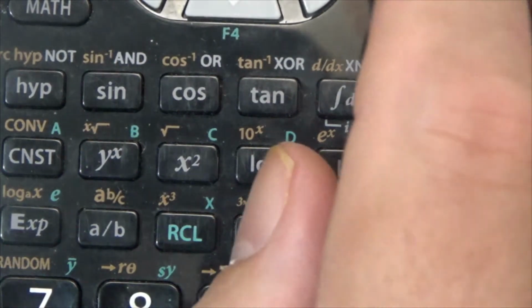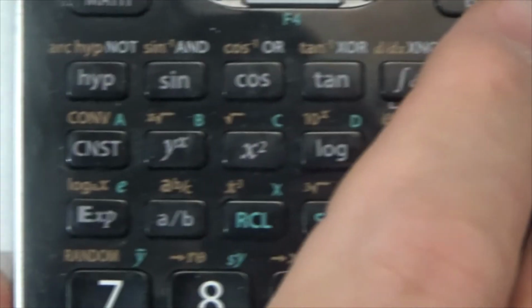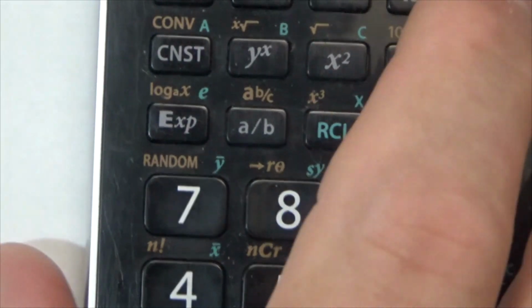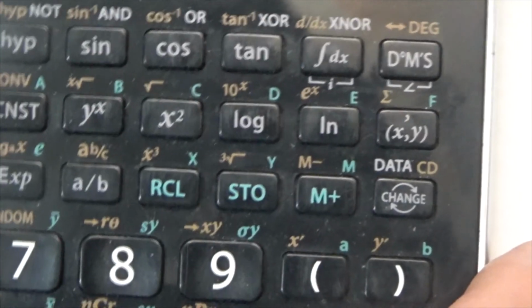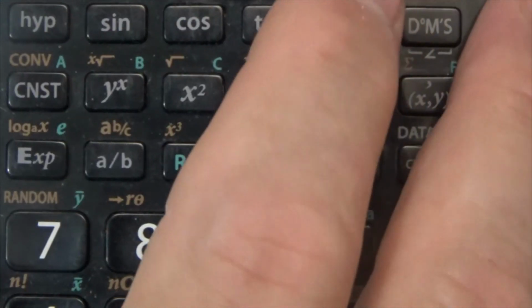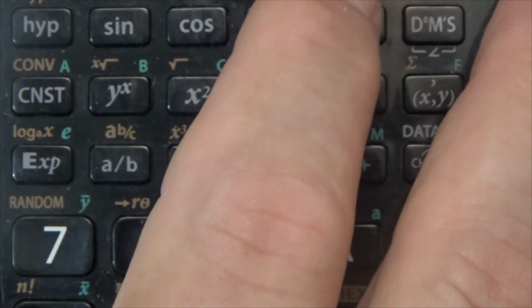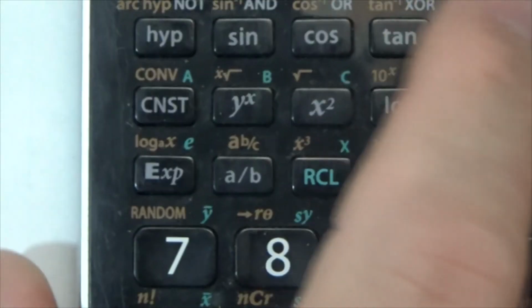I don't have a TI graphing calculator right now. Well, at least not one with good batteries in it anyway. So I don't have one to walk you through that. And even the TI-83s and the 84s are a little different in how they work, and I only have an 83 right now. So we will get into that stuff a little bit more.